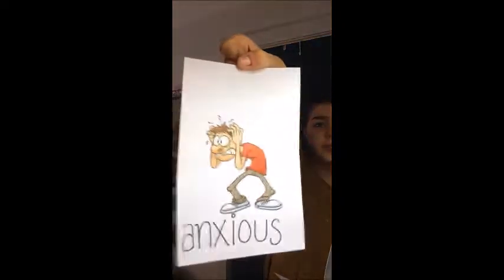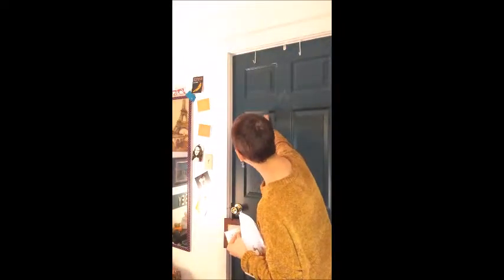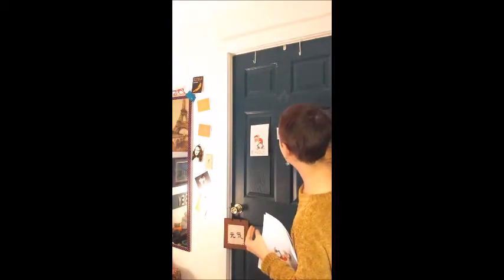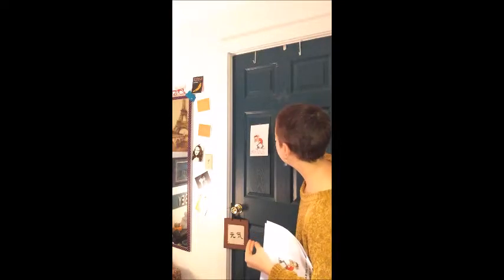So I would have the English word with the visual so that they have something to associate the word with. And I would have the visual up here, anxious, and then I would have the Spanish word next to it. Now I know that if the learner is younger, there's a chance that they might not be able to read yet.